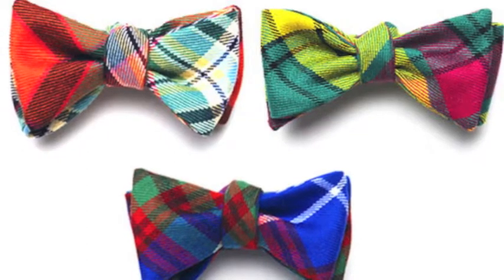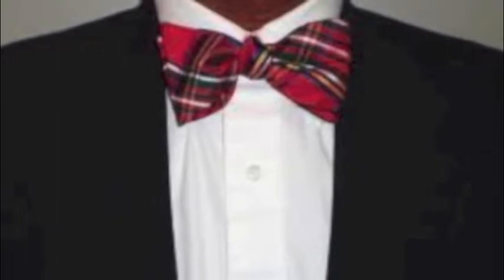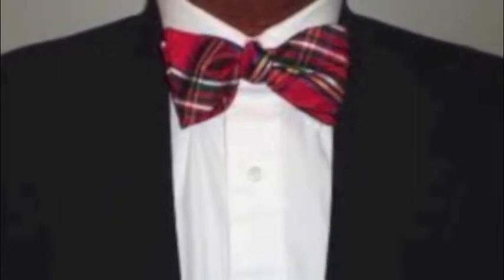Now I'll be telling you about the bow tie. The bow tie is kind of harder to tie than a normal tie. It may be tricky for some people who have not had the chance to tie a normal tie yet. The bow tie isn't as formal as a necktie. Now I will be showing you how to tie the bow tie.